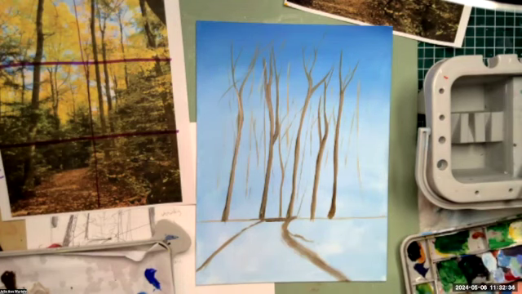Next I'm going to put in my pathway. And this really helps gain some perspective. Make sure you have your vanishing point. My vanishing point is basically disappearing over to slightly above the horizon line to my second tree in. So that's where my vanishing point is.